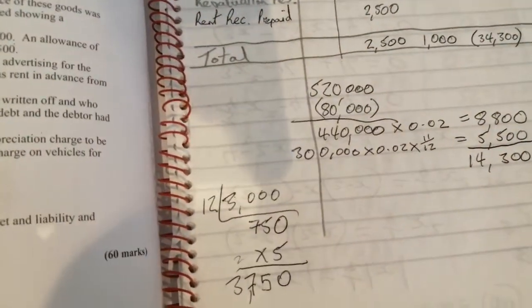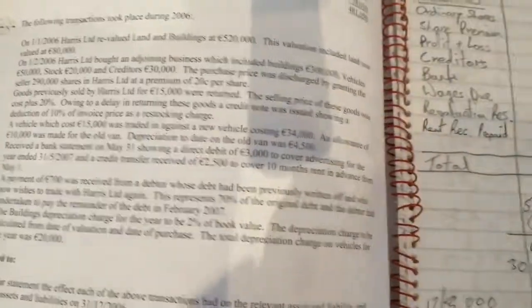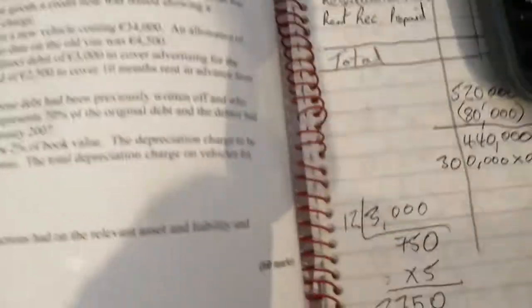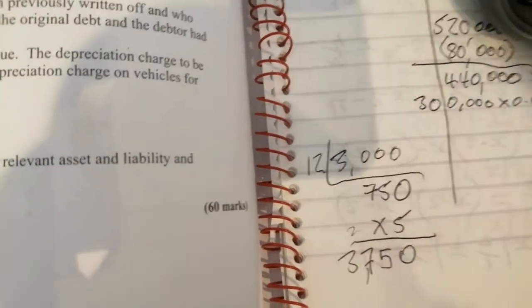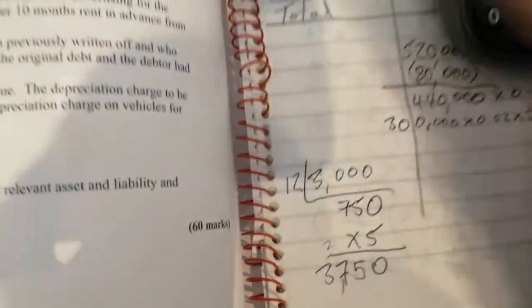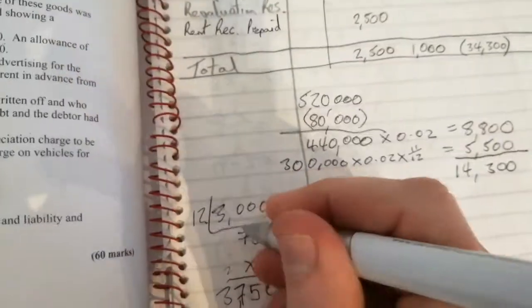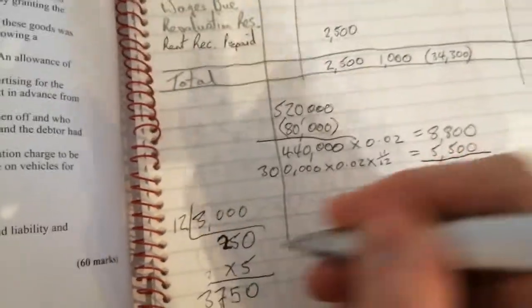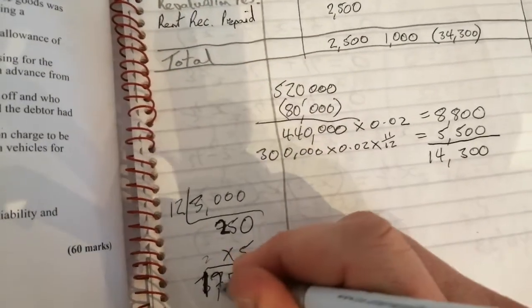I have a feeling I've done that wrong. Let me get my calculator here. It's late in the day now, so mistakes will be made. 250, shouldn't it be, divided by 12. 250, that sounds much better. Okay, so 250, if I divide that by 12, multiplied by 5 is 1,250.